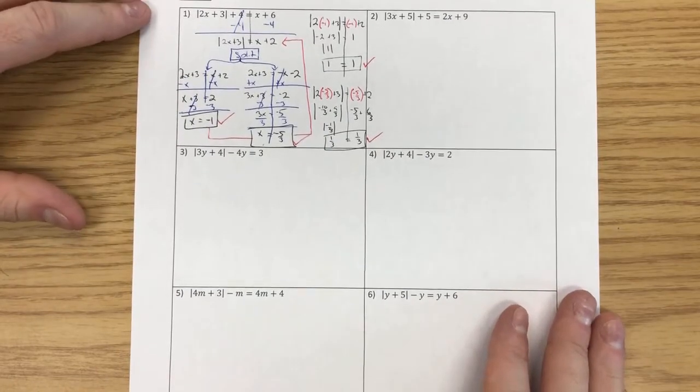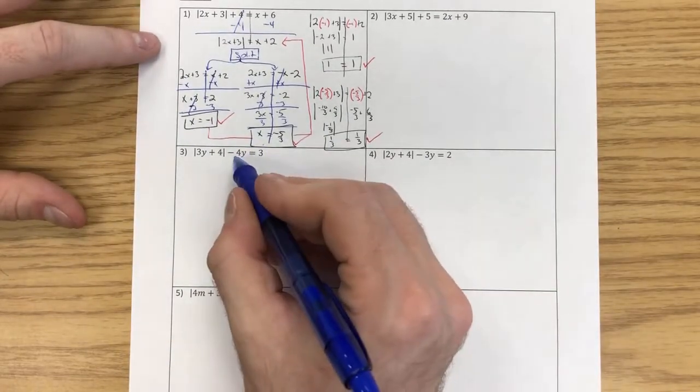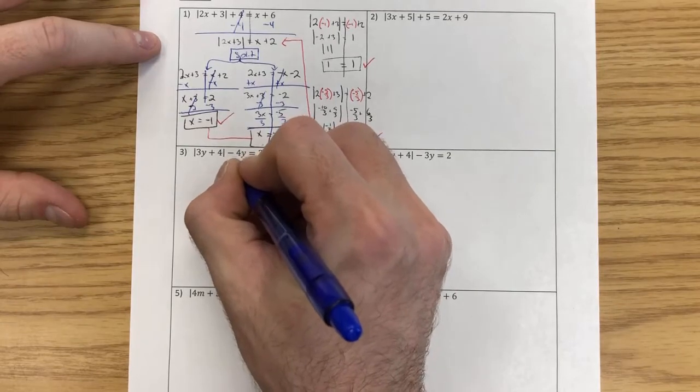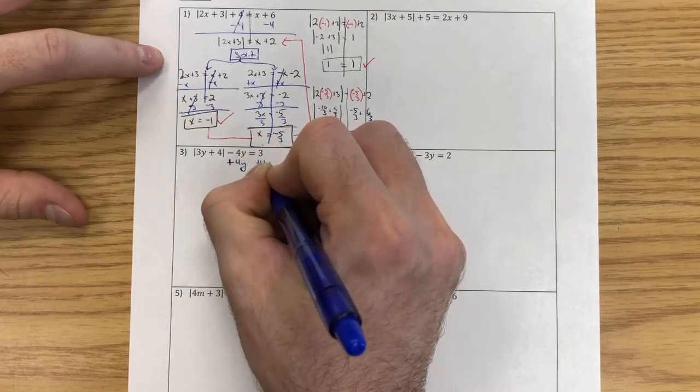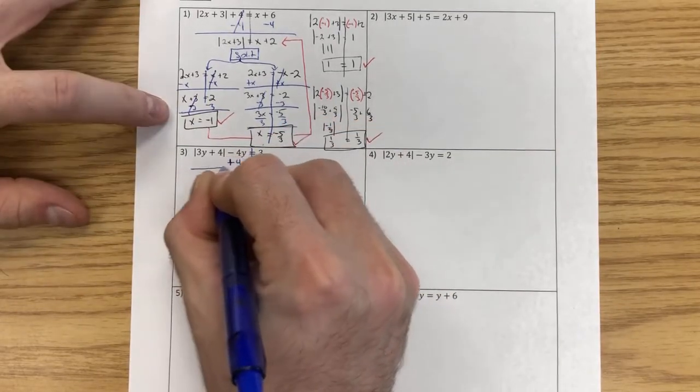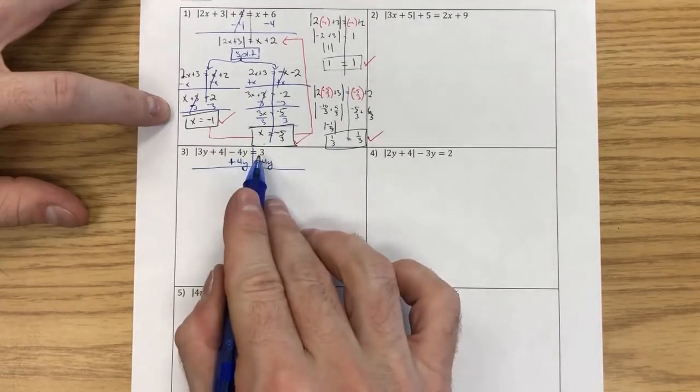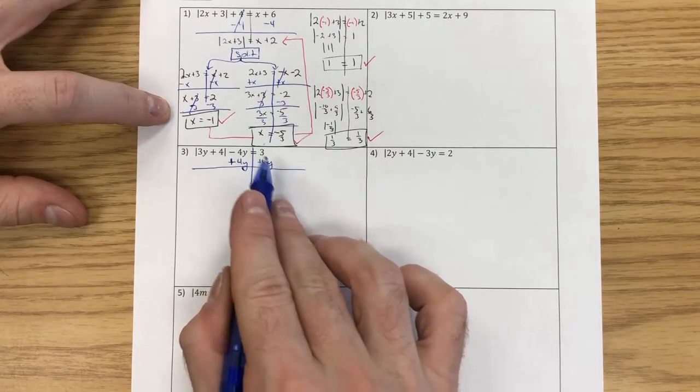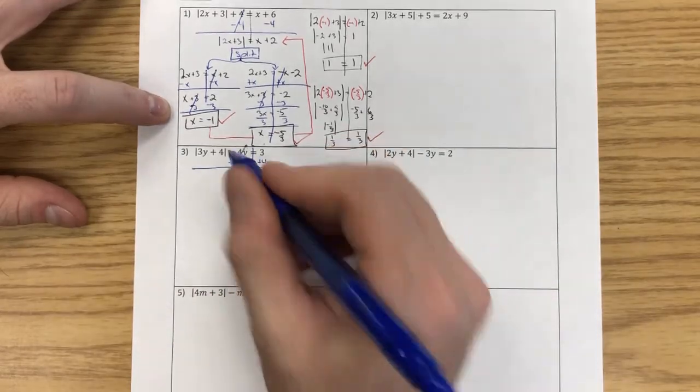And so the process is going to be the same. I'm going to isolate my absolute value, add 4y plus 4y. And now what I notice is that I have a constant and a variable. These two terms don't combine, so I leave them separate.